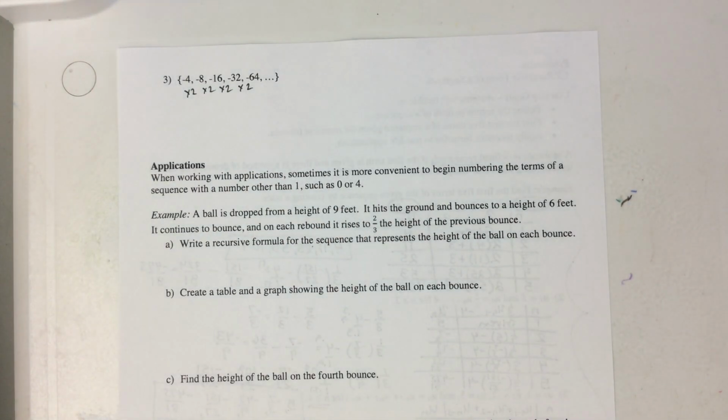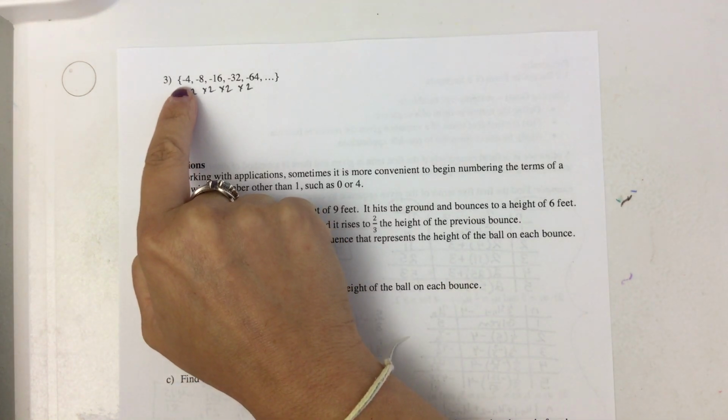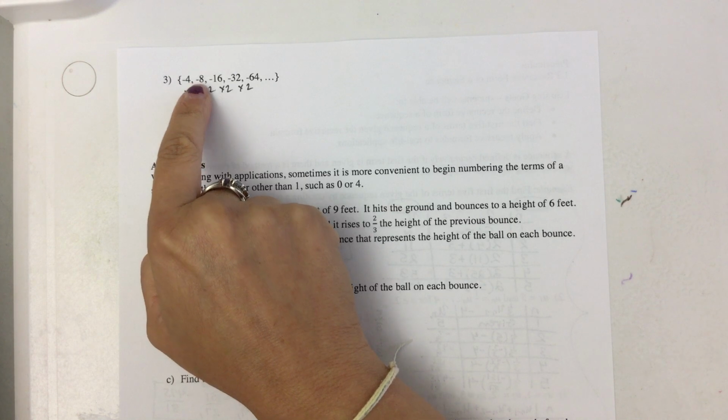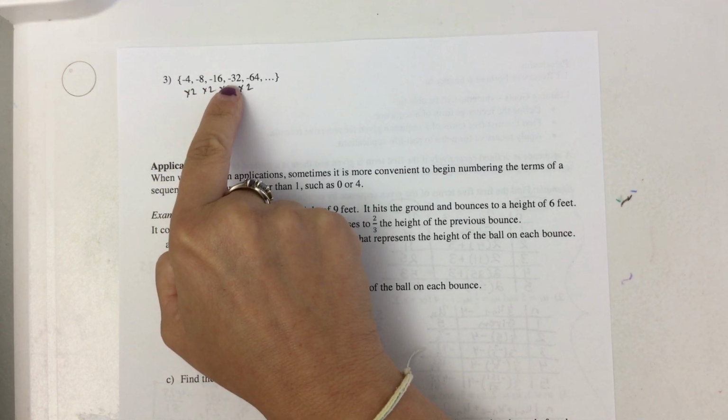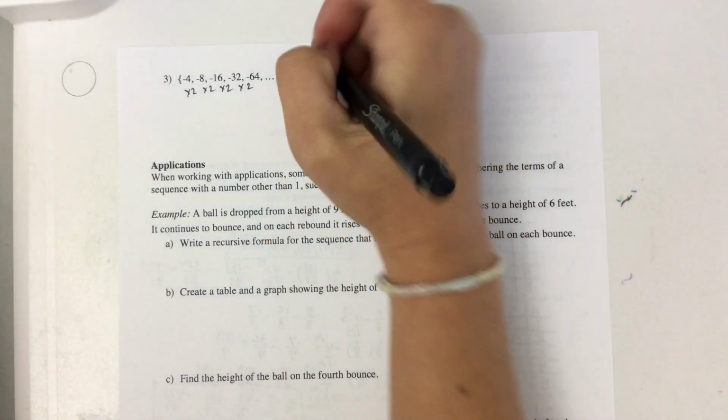Because if I had been multiplying by a negative, negative times a negative would have changed every other term into an opposite. So you would have negative, positive, negative, positive. Okay, so just to make sure we've got this, -4 times 2 is -8. -8 times 2 is -16. -16 times 2 is -32. So we have the pattern.